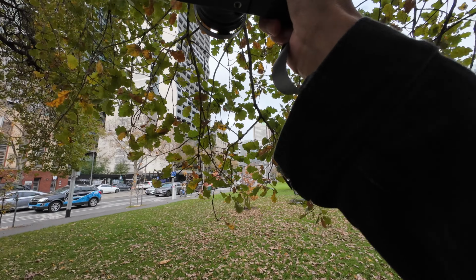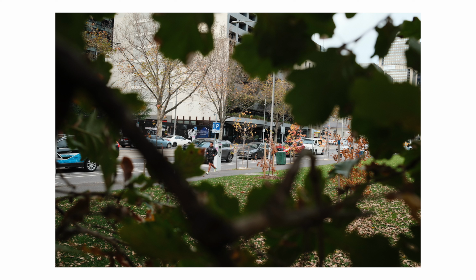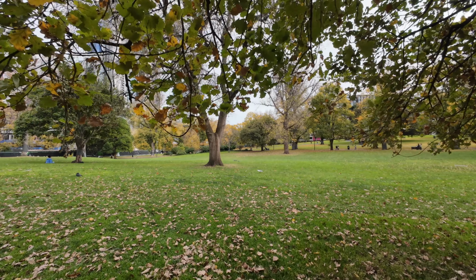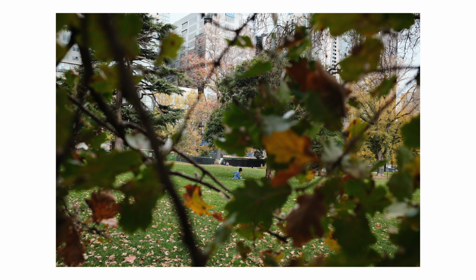Let's try literally shooting through the leaves, making it a prominent foreground. That looks quite unique. Let's wait for someone to pass by. Great timing. There's someone running here, and let's take a photo of that. The framing, the stance, the blur, I'm really happy with this one. A different angle of the same tree, and hey, that subject is already there.